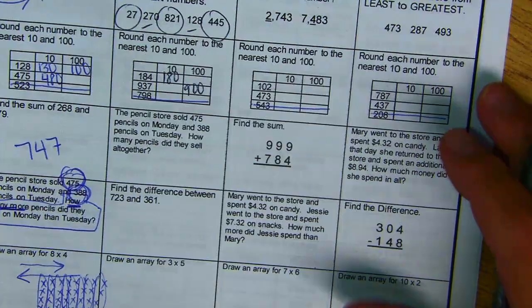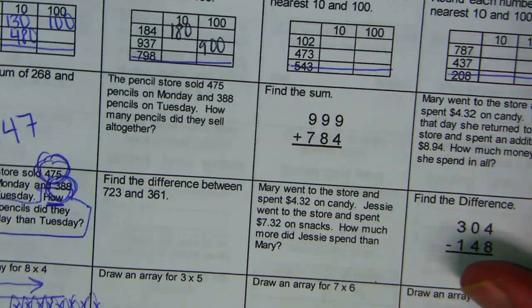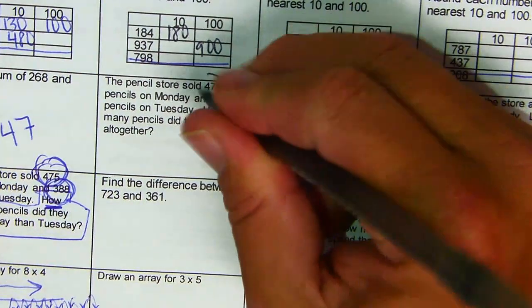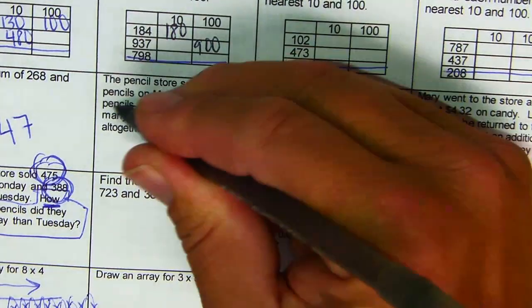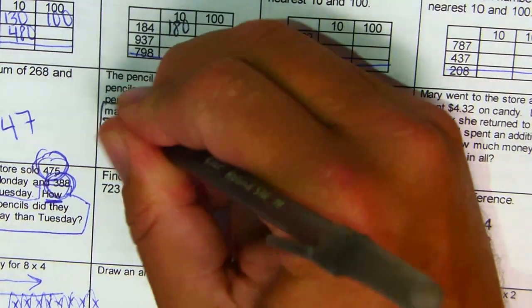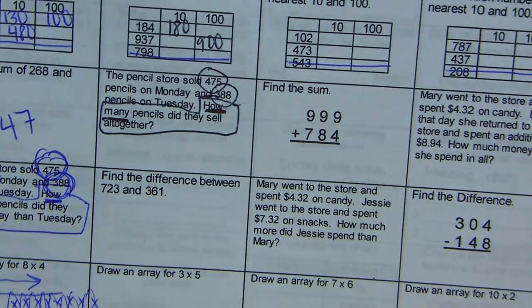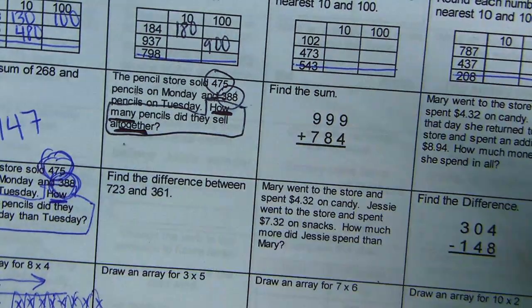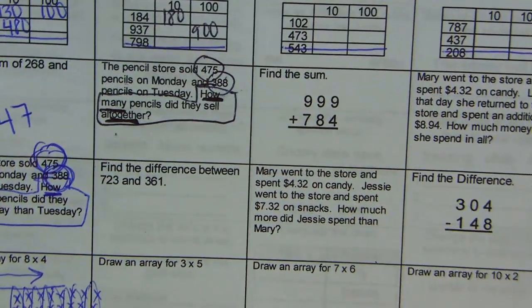I don't do all of them, just because. Okay, here we go. The pencil store sold 475 pencils on Monday and 388 pencils on Tuesday. How many pencils did they sell altogether? Circle the numbers. Put a box around the question. Underline the words that help us with the operation. How many, like we've said before, doesn't really help us. Altogether does. That sounds like an addition problem.